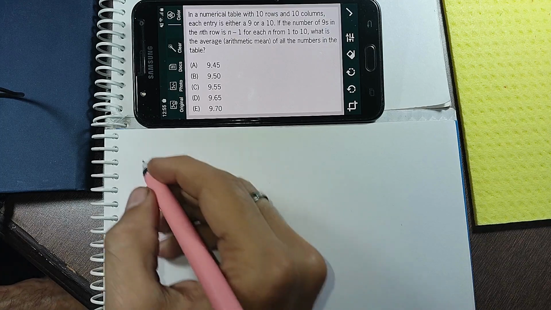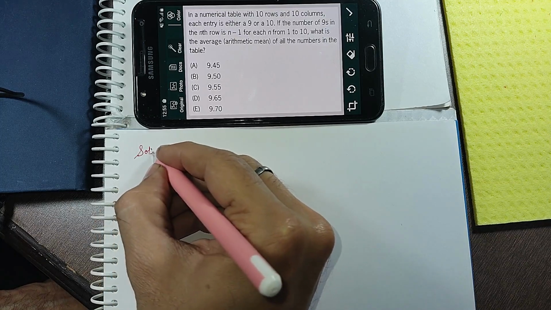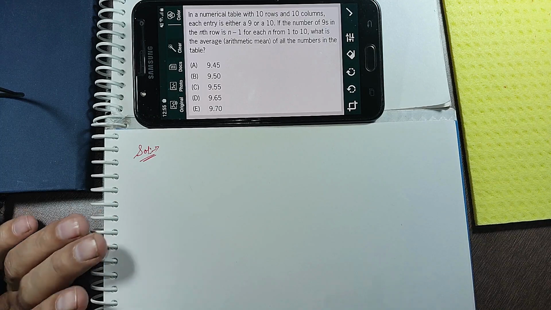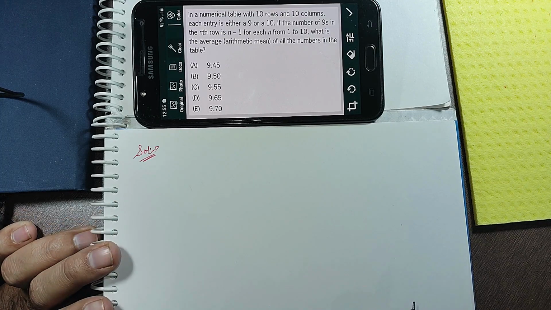In a numerical table with 10 rows and 10 columns, each entry is either a 9 or a 10. If the number of 9s in the nth row is n minus 1 for each n from 1 to 10, what is the average arithmetic mean of all the numbers in the table?